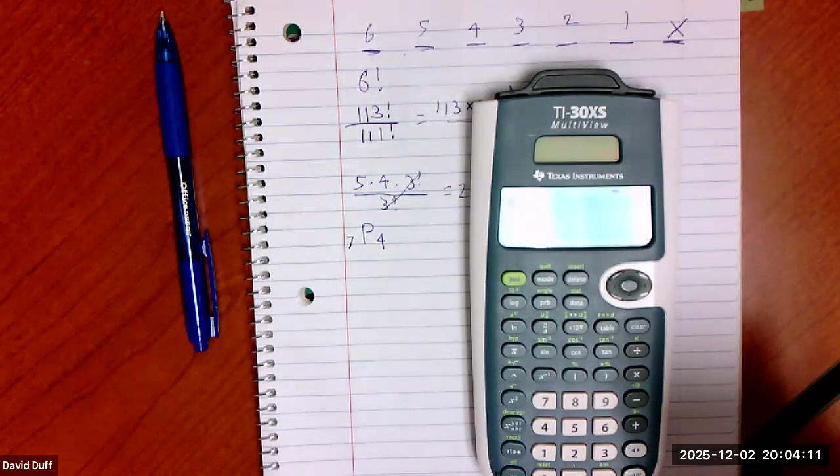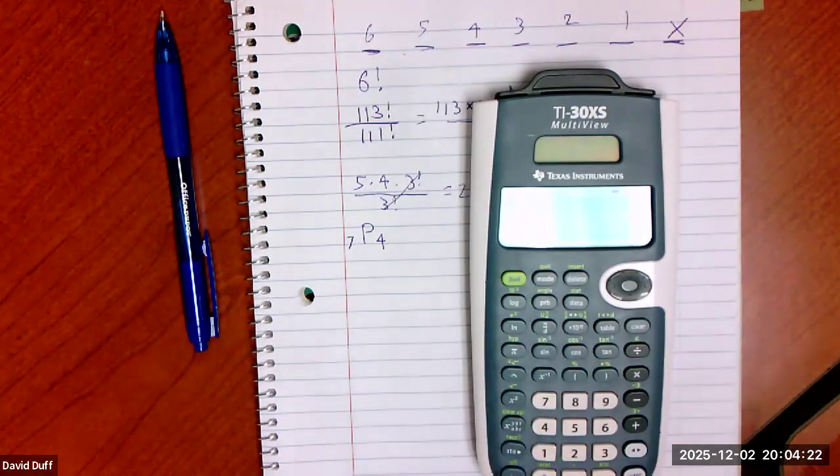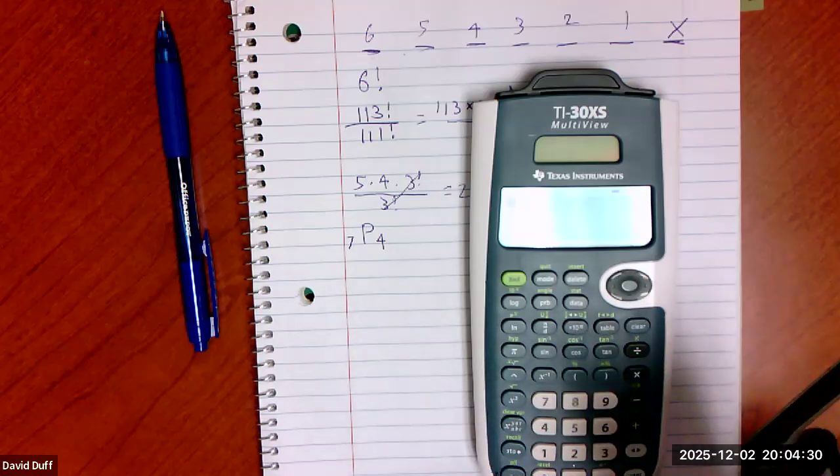Unfortunately, this one does. Oh, wait a second. Yeah, you're good. Got a probability button right there. See, there's your 3 things: nPr, nCr, factorial. PRB, probability. We're in the probability section.